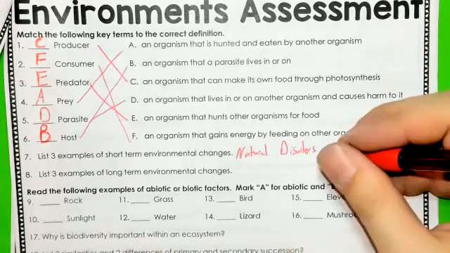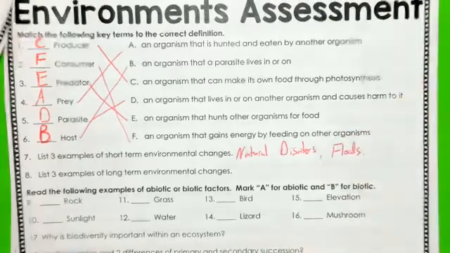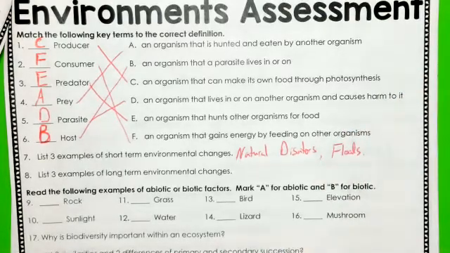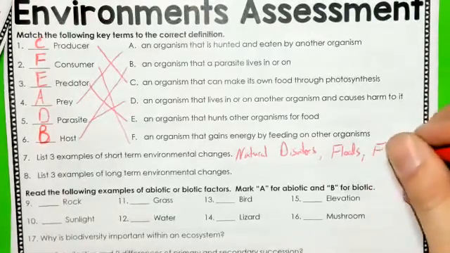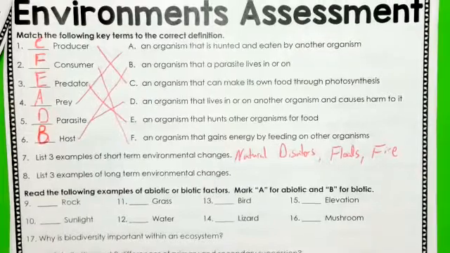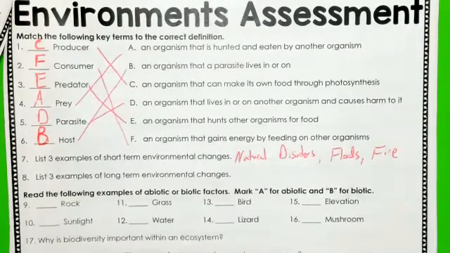Floods. I like floods, guys, because it happens a lot here in Texas. Floods. Natural disasters. Forest fires. All of these are short-term environmental changes. Natural disasters like floods, fires, earthquakes, all good examples.